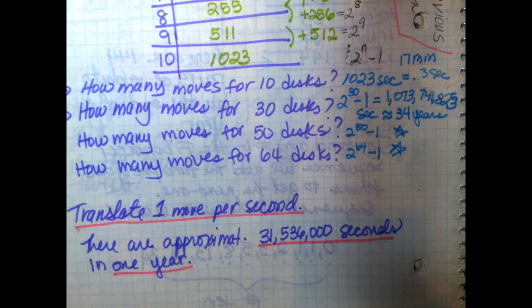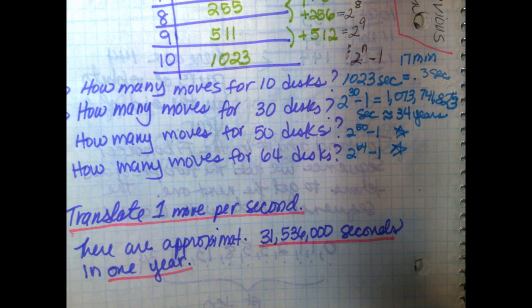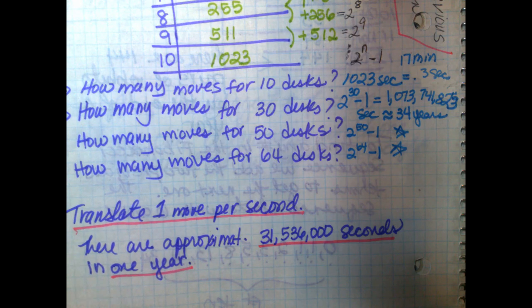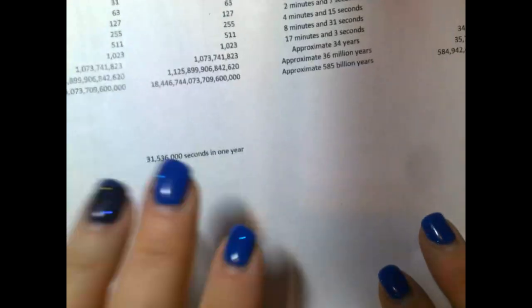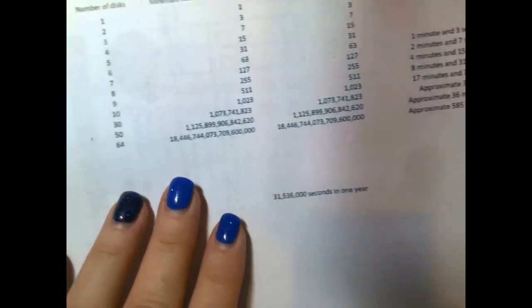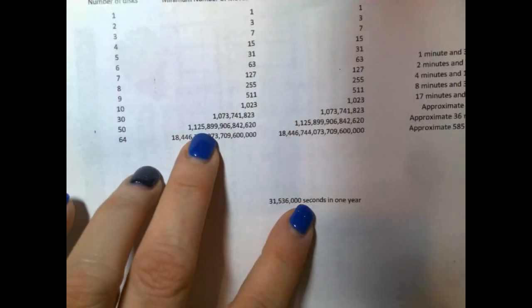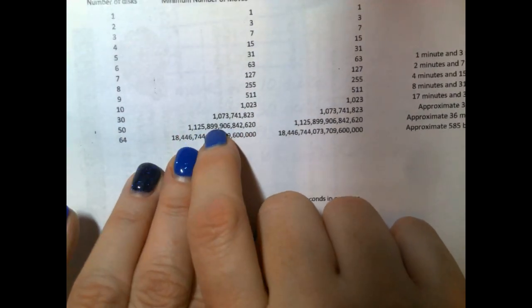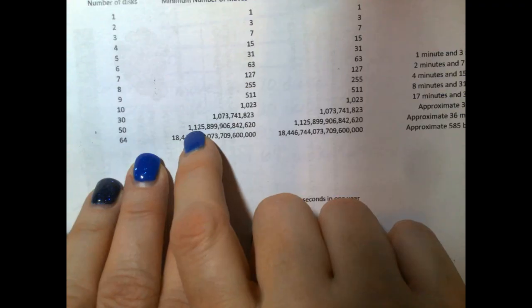These two you have to do with an Excel file. And when you do it with an Excel file, you're going to see that it is gigantic. Let me show you. This is my Excel. So for 50, these are millions, billions, trillions, quadrillions, right?